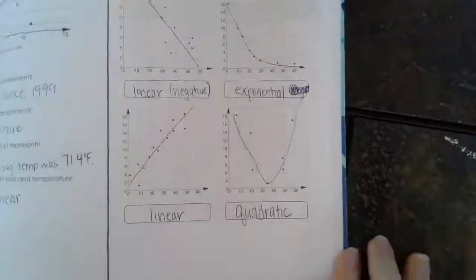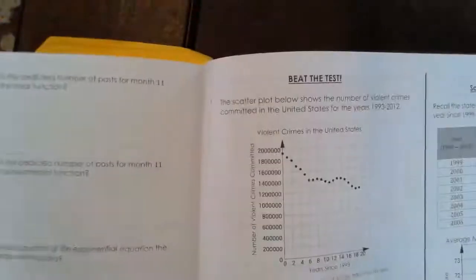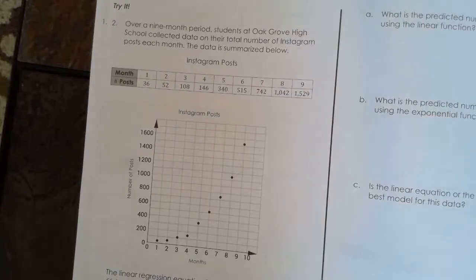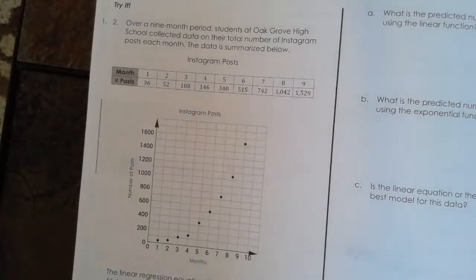Okay, moving right along. Over a 9-month period, students at Oak Grove High School collected data on their total number of Instagram posts each month. The data is summarized below. So, over a 9-month period, students at Oak Grove High School, I just read that, sorry. So then there's the number of Instagram posts in a table, and then here is my scatter plot.